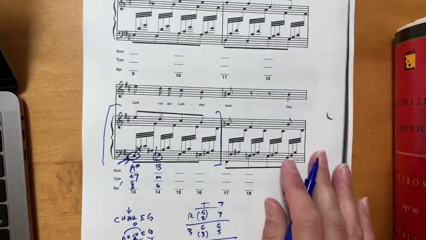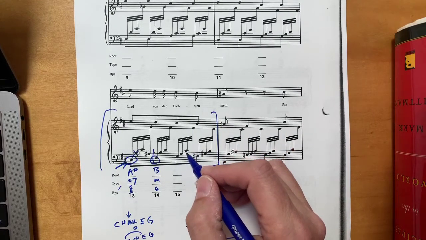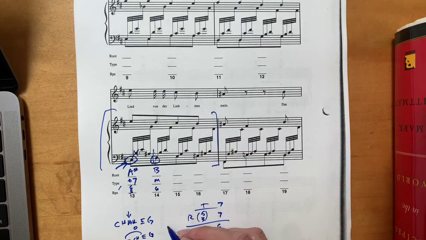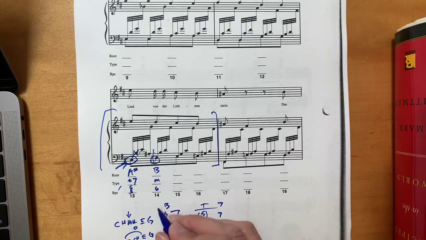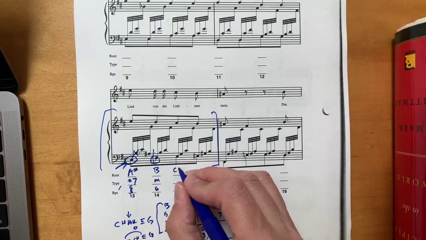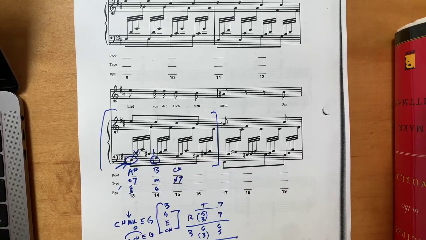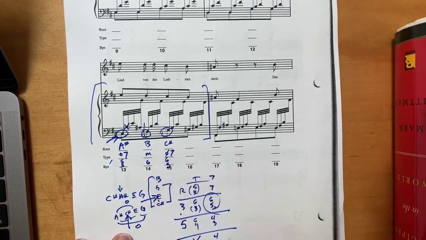Okay. So now E, G, C sharp, B. So I see there's C sharp, E, G, B. That's a diminished triad with a minor 7th. C sharp half diminished 7. E is the lowest sounding note. That's the third of the chord. Third of the chord, it's a 7th chord. So it's a 6/5.